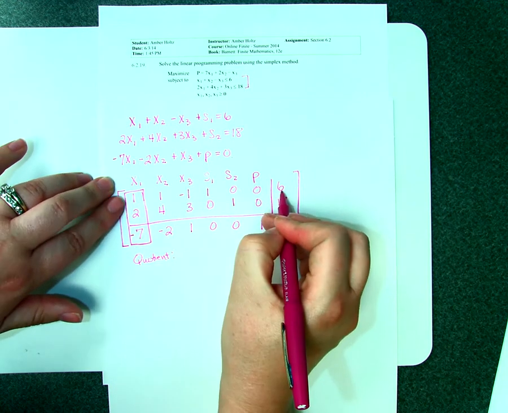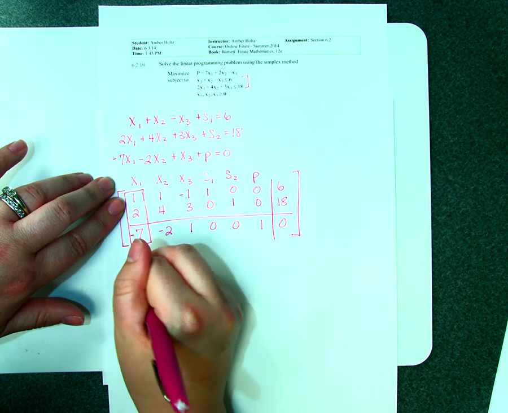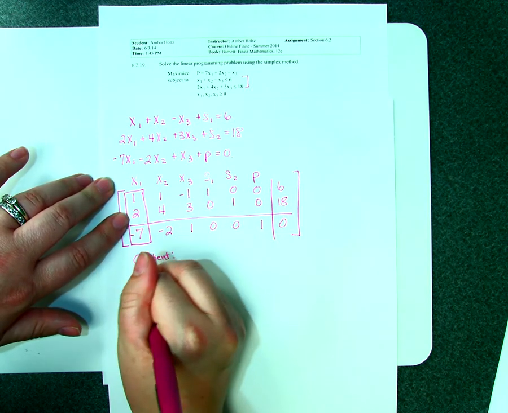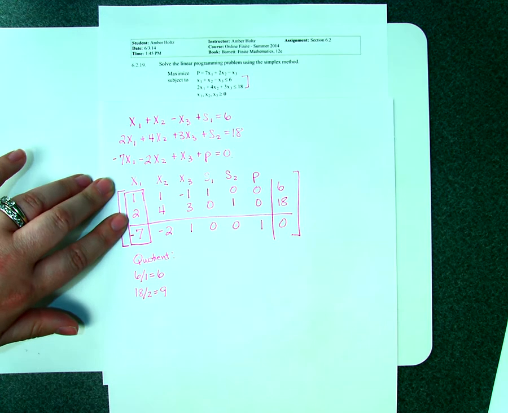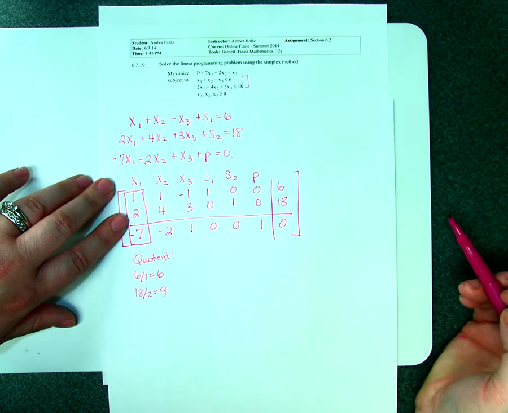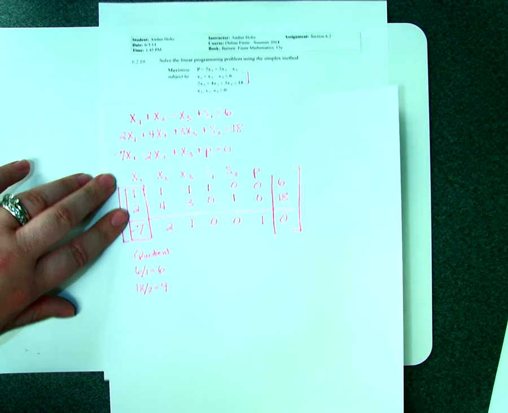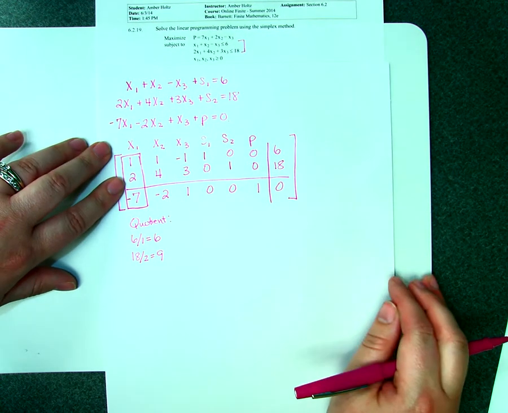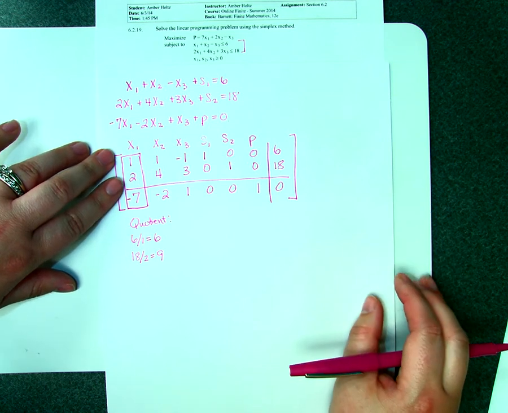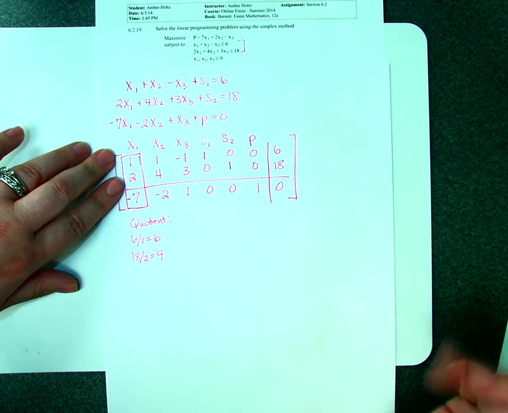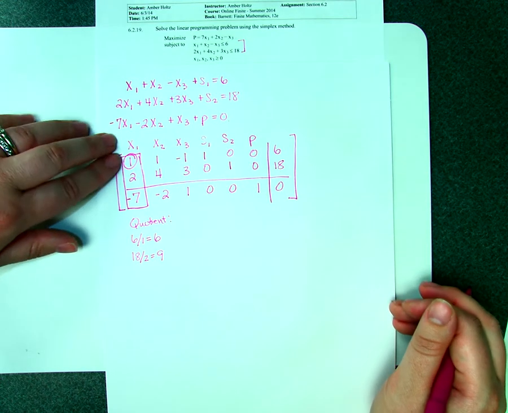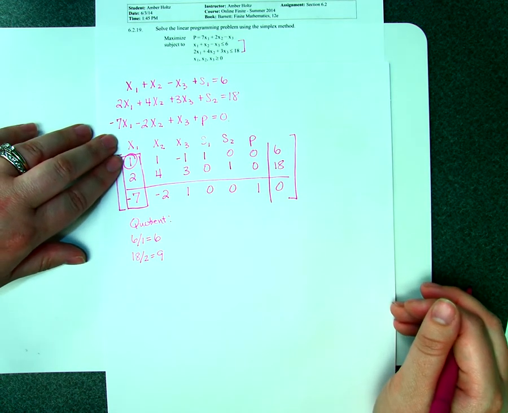So I have the constant 6 up on the top, it'll be divided by 1, and 18 divided by 2. Remember that your pivot position shouldn't be a 0, and it also shouldn't be a negative number. So if that happens, then those numbers are out of bounds for your pivot position. So it looks like 6 divided by 1 is our smallest quotient, so that makes this one our pivot position.